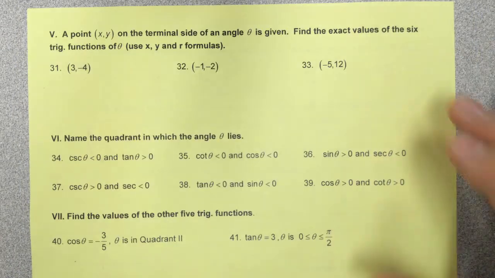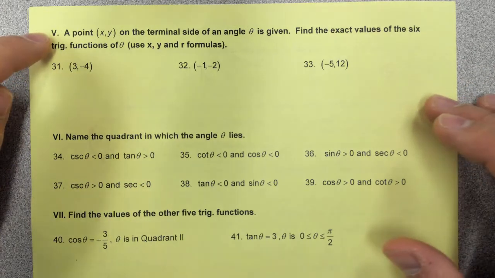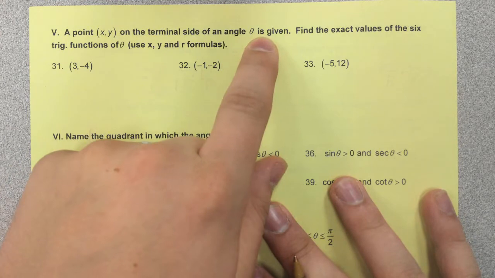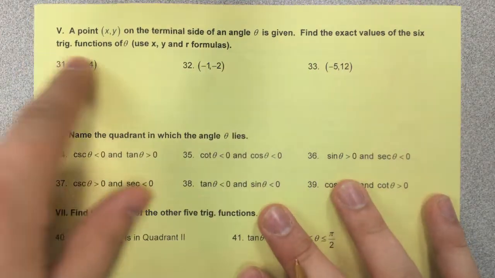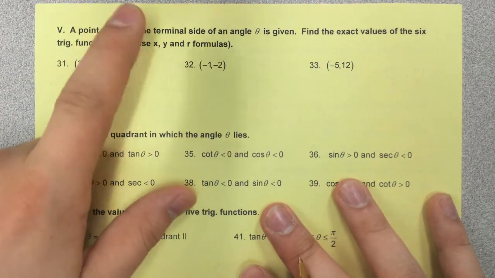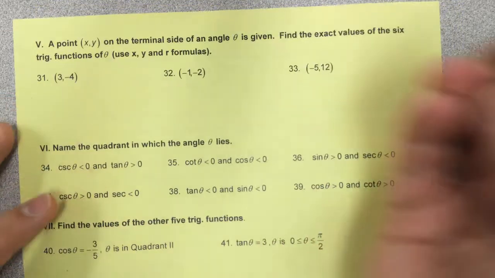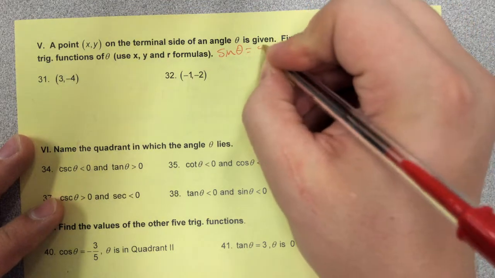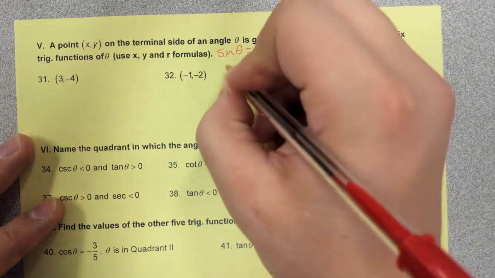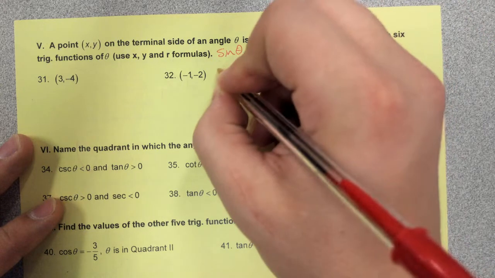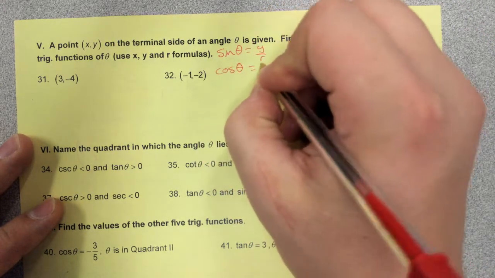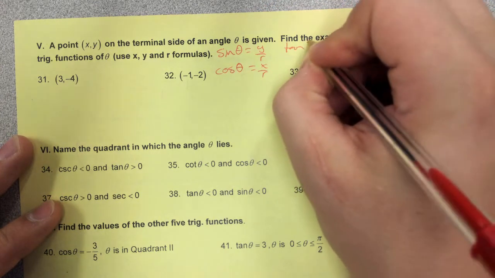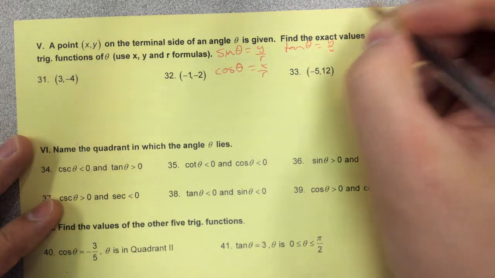Alright, continuing on. Flipping over to section 5 here. We've got a point x, y on the terminal side of angle theta. Find the exact values of each of the trig functions of theta. Use x, y, and r formulas. So our x, y, and r formulas are sine theta equals y over r. Cosine theta equals x over r. And then we've got tangent theta is y over x.